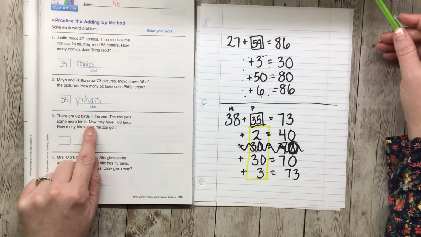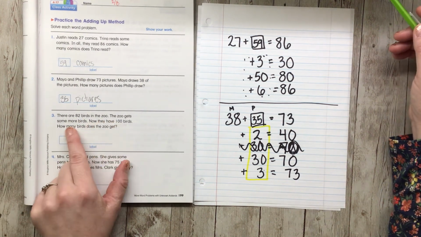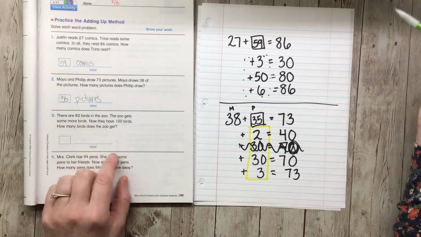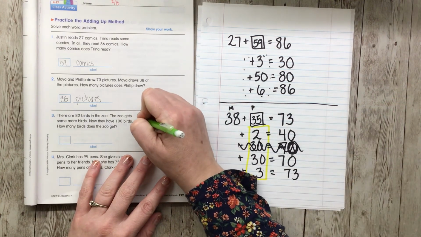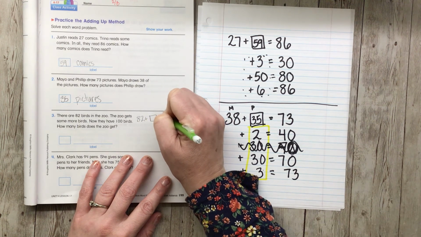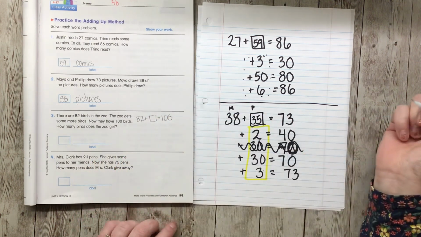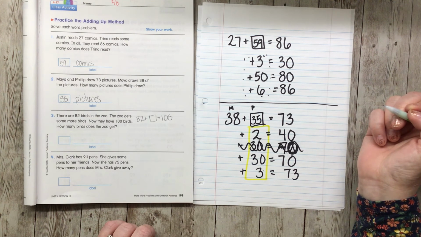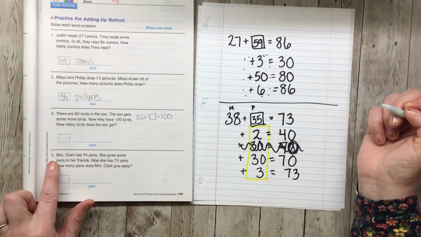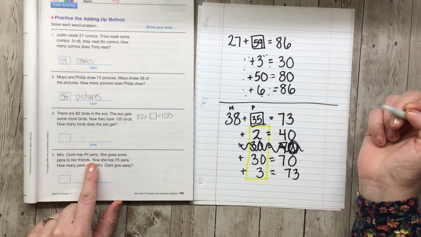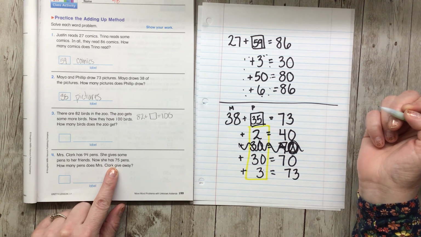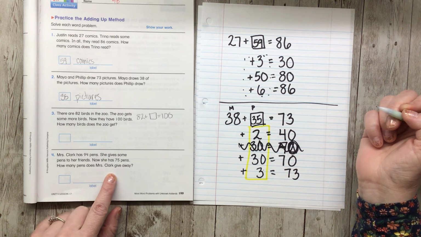There are 82 birds in the zoo. The zoo gets some more birds. Now they have 100 birds. How many birds does the zoo get? The last one says, Mrs. Clark has 94 pens. She gives some pens to her friends. Now she has 75 pens. How many pens does Mrs. Clark give away?